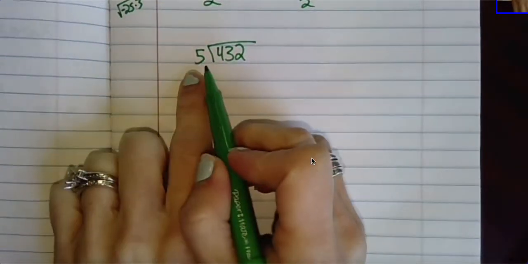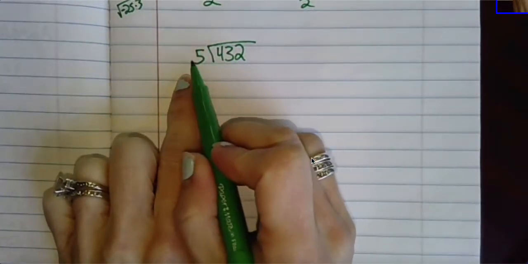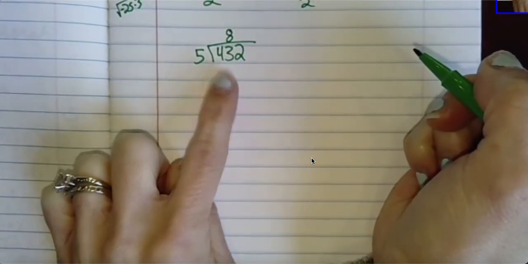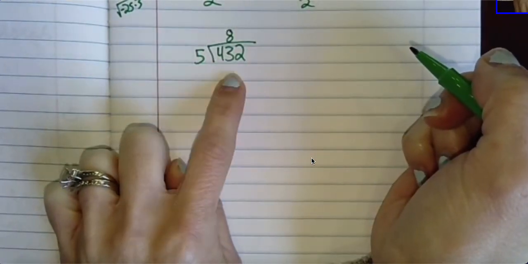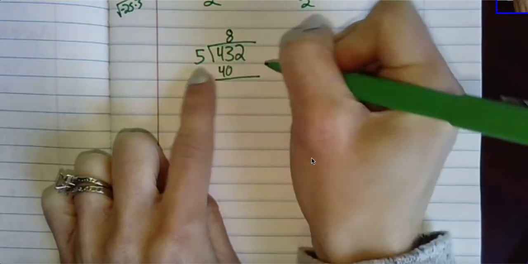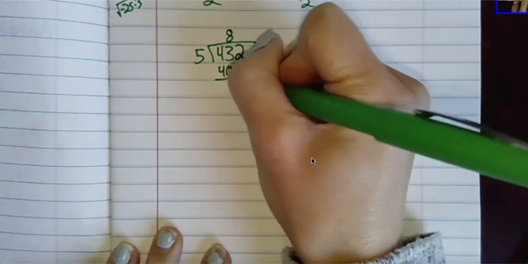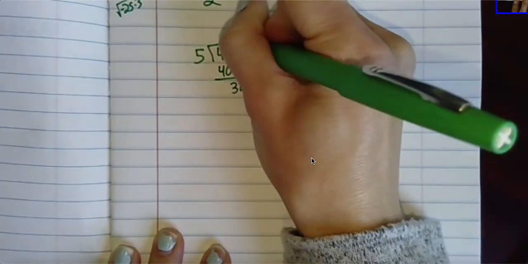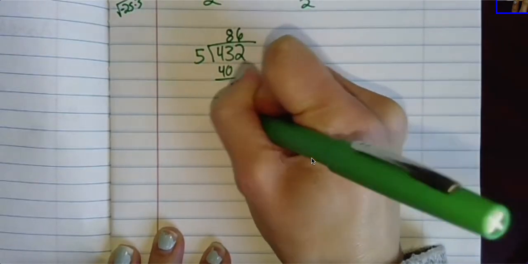You take this number, and how many times can it go into 43? 8 times. Not 4, it can't go into 4, so you go to 43. 8 times 5 is what? 40. And then I subtract, and I bring down my 32. And then how many times does 5 go into 32? 6 times. And then you add a 0. And I have 2.